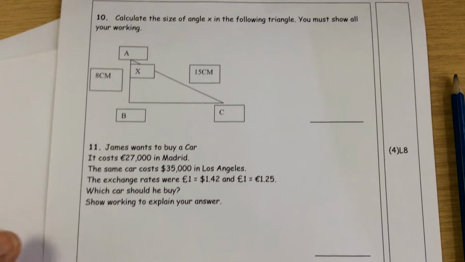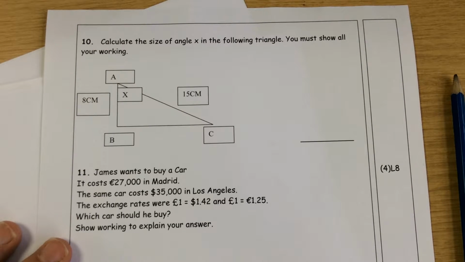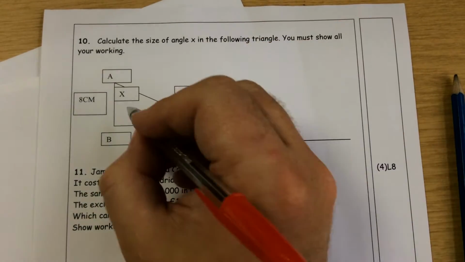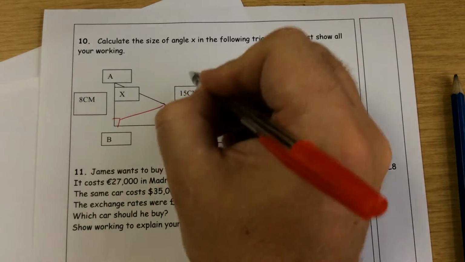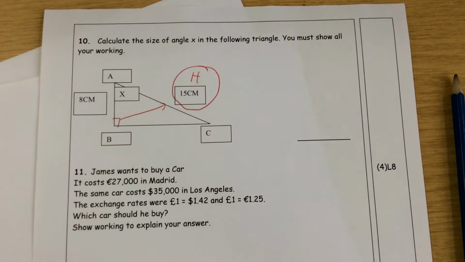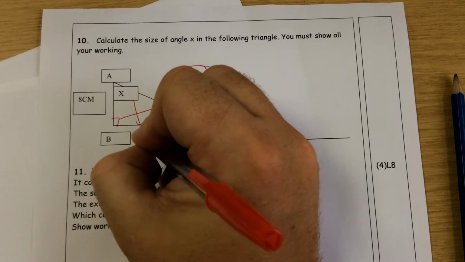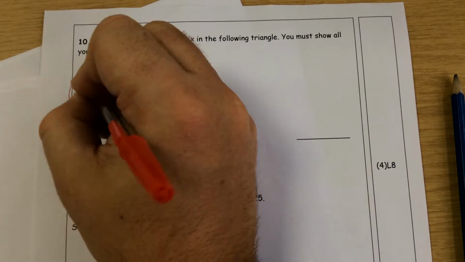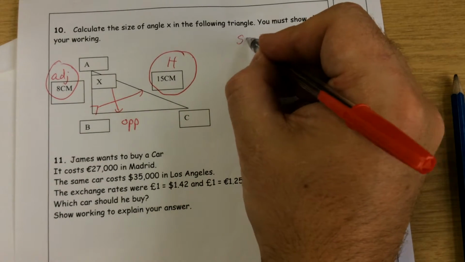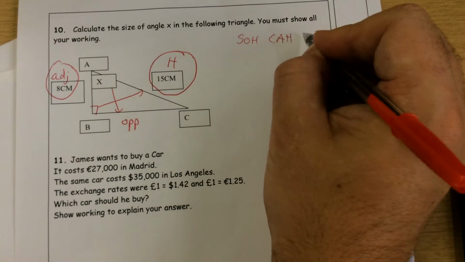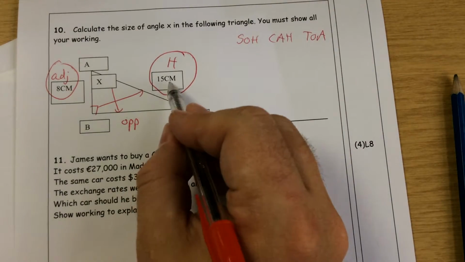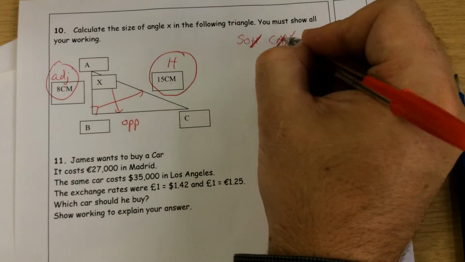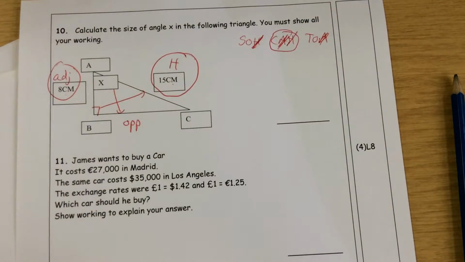Question 10. Calculate the size of the angle x in the following triangle. So this time we're doing trigonometry but finding an angle. Opposite the right angle is the hypotenuse, and we know that. Opposite the angle required is the opposite, and the third side is called the adjacent. Like the last question, you do exactly the same. SOHCAHTOA. Tick off the sides you know: you know H, and the other one circled is A for adjacent. So I'm using CAH.